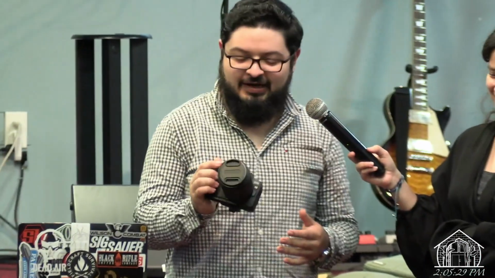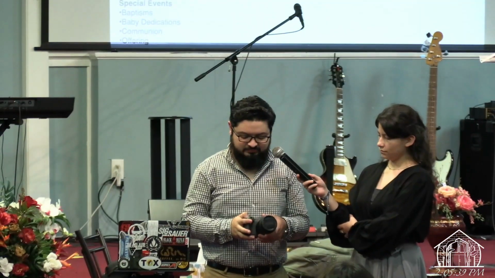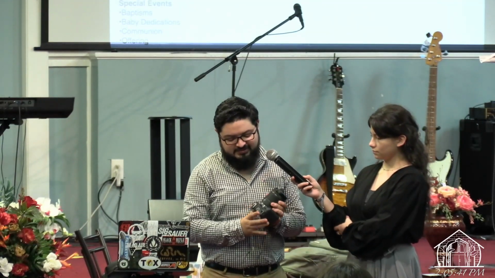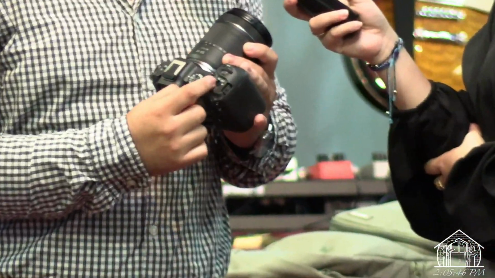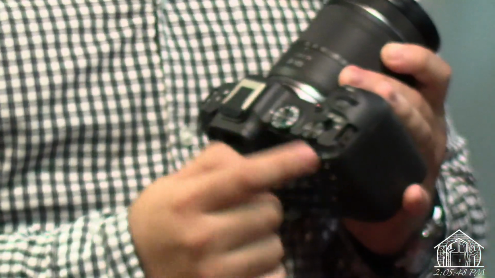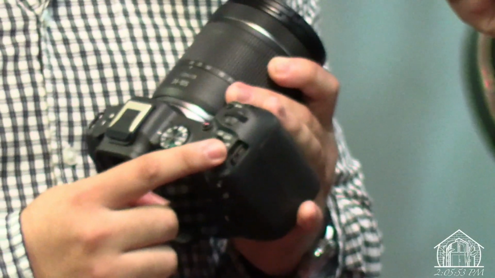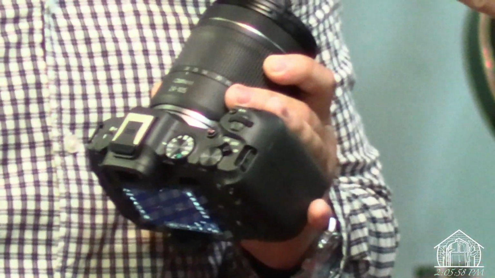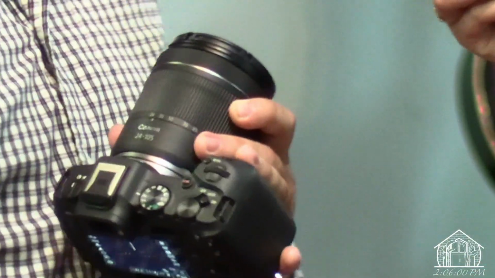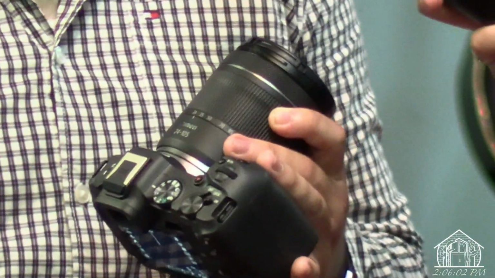So basically, how do you turn on the camera, right? Okay, so I'll hold it like this. All right, so how do you turn on the camera? Basically, you have a 3-way switch right here. So you have off, lock, or on. If you want to turn it on, you go all the way to on. And that's how you turn it on, basically.